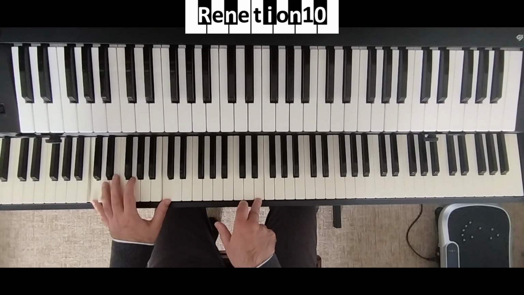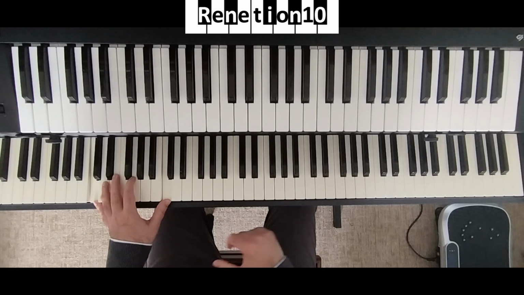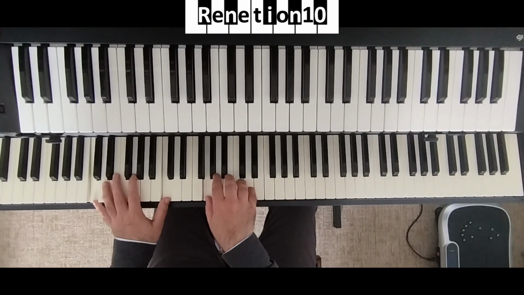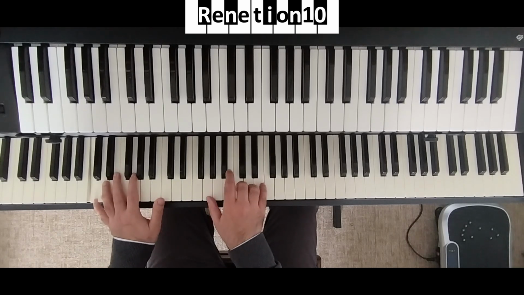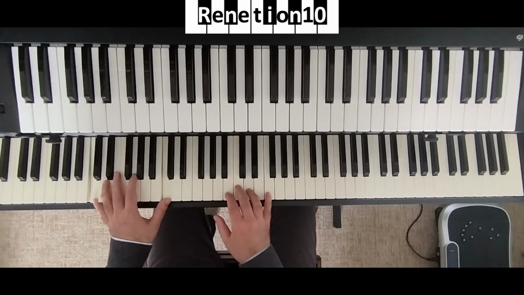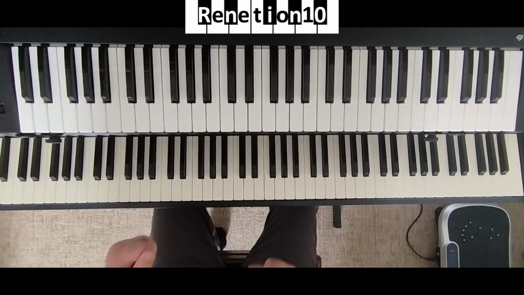And then you leave that third out, and then you get a little suspension chord. But we will come back to that suspension idea. It's like a transition chord.